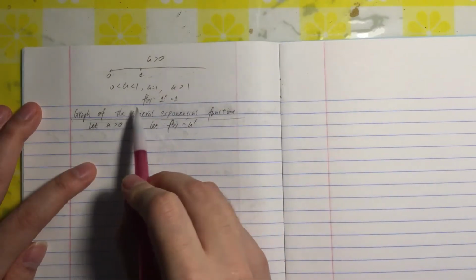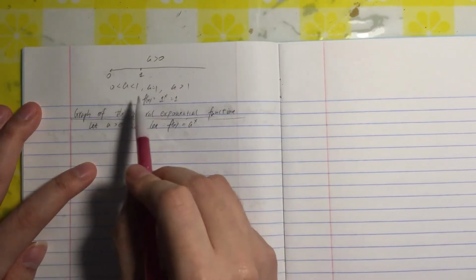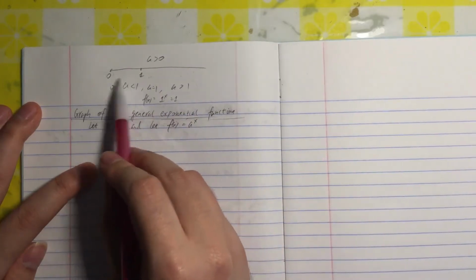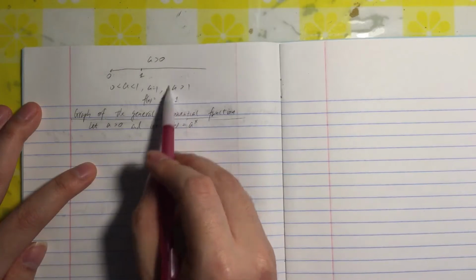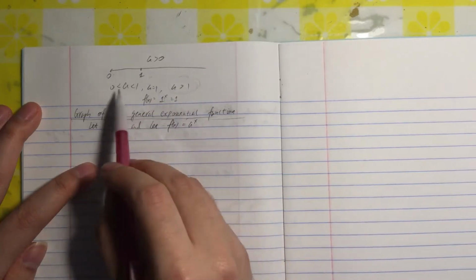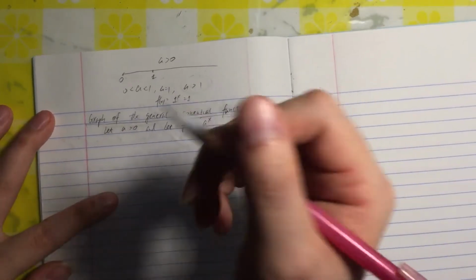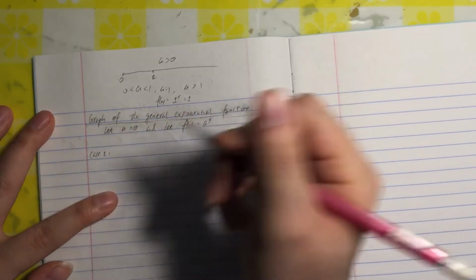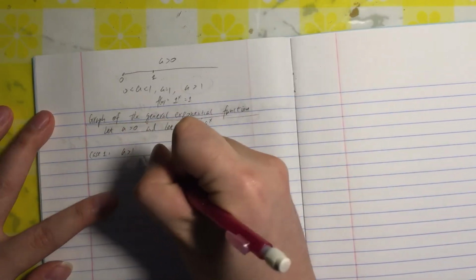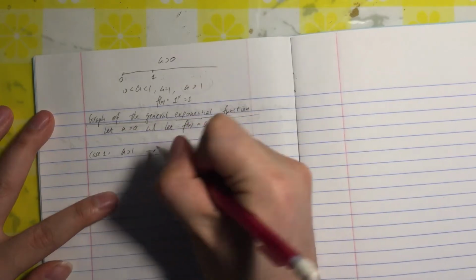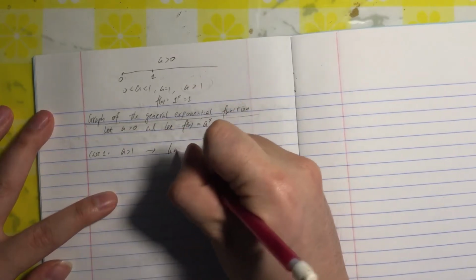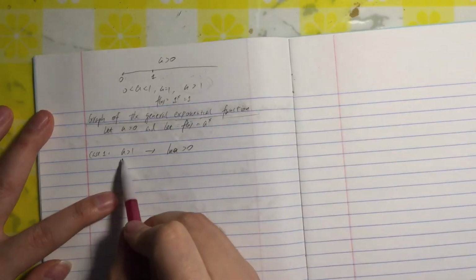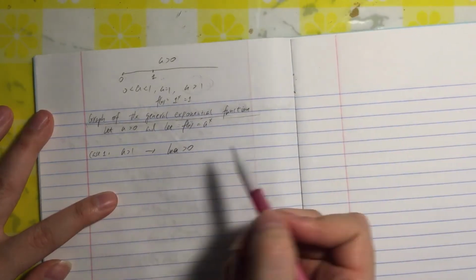That's a horizontal line going through 1. So we don't consider this case. We only consider a is greater than 1 and a is between 0 and 1. Let's consider these 2 cases. Case 1. If a is greater than 1, then ln of a is greater than 0.